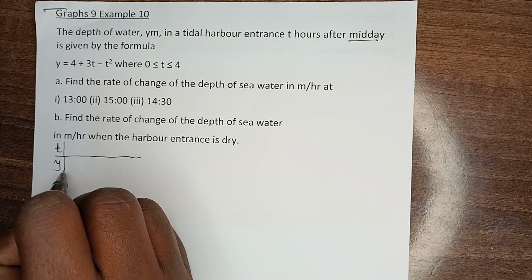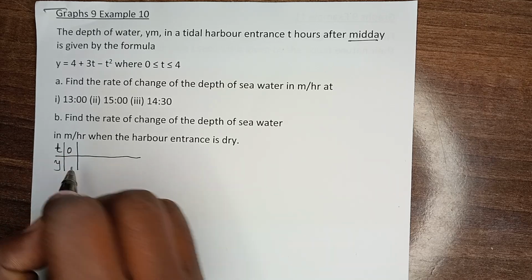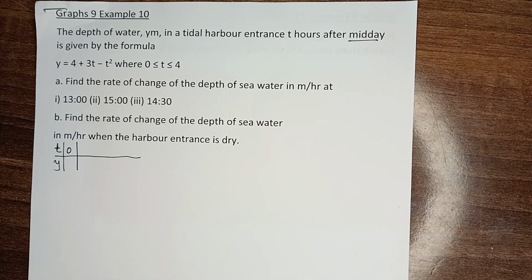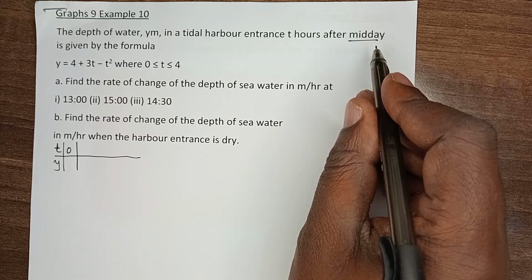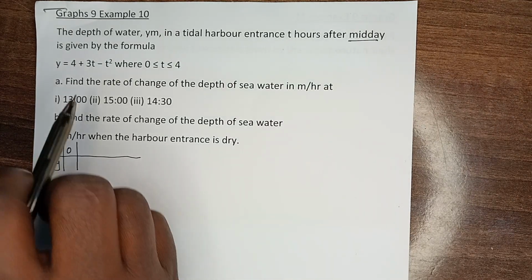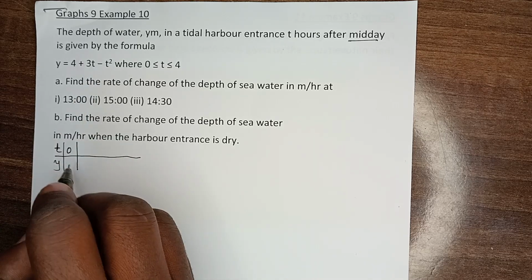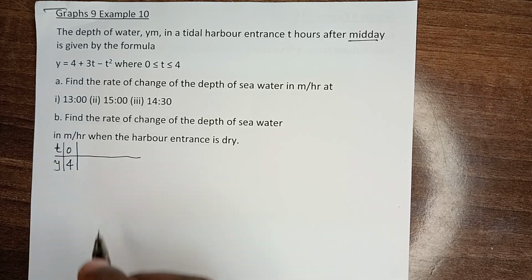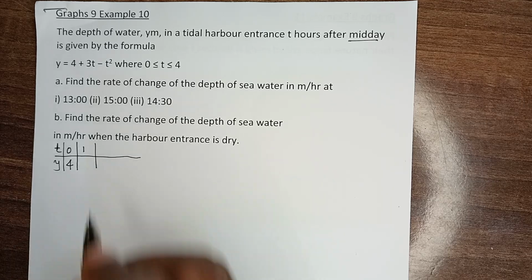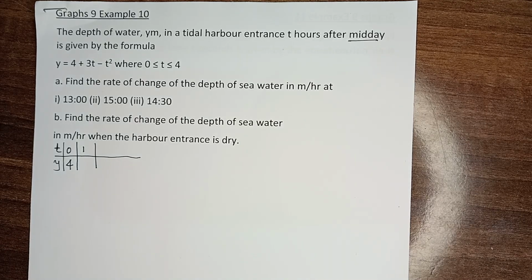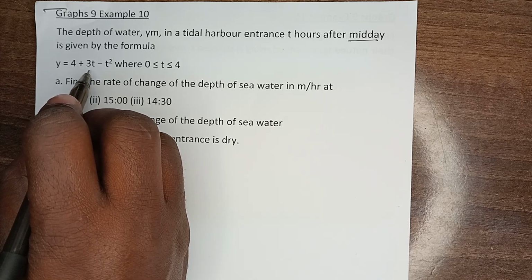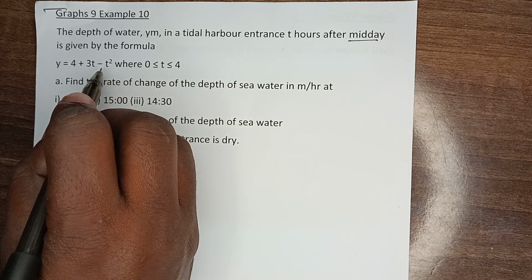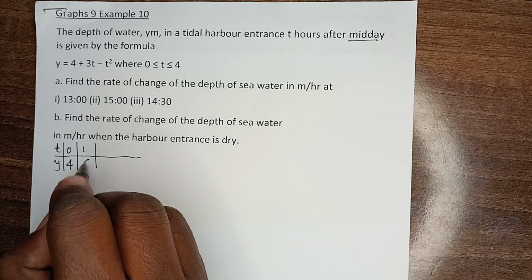Because we have 0 inclusive, when t is 0, that is 12 midday. When t is 0, then we have 4 plus 0 minus 0. We have the height being 4 meters. When t is 1 hour after, then we have 4 plus 3, because t is 1, which is 7. 7 minus 1, because 1 squared is 1, then we have 6.